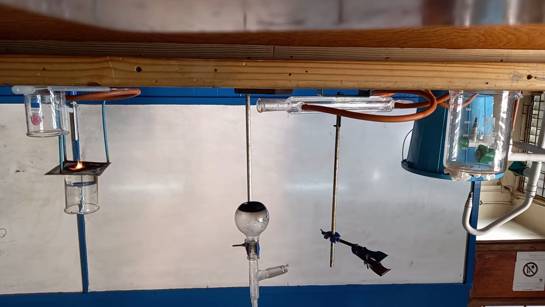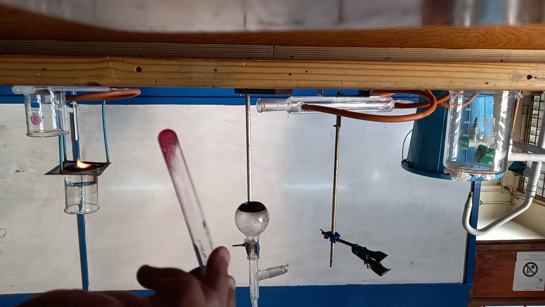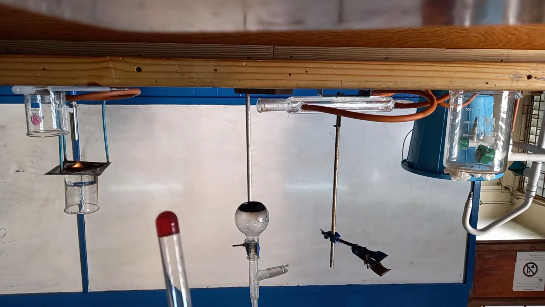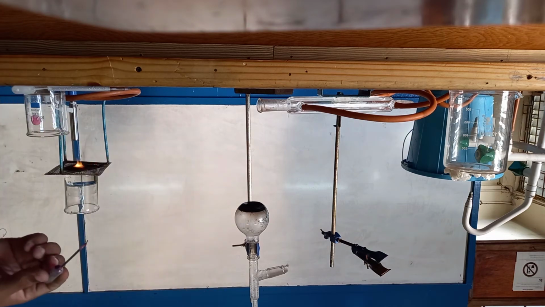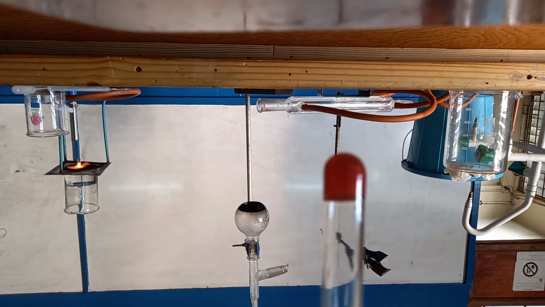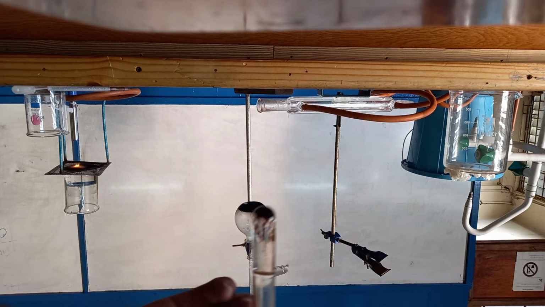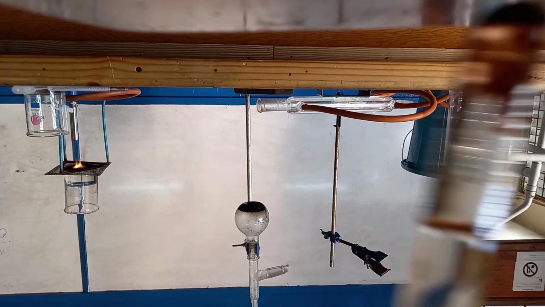Next, I'm going to use the potassium permanganate, a drop of it. We can see that it changed from the intense purple color. And compared to the one that was done earlier, this one was taking a longer time.